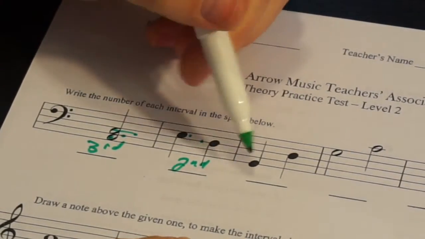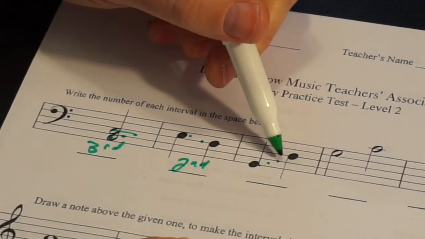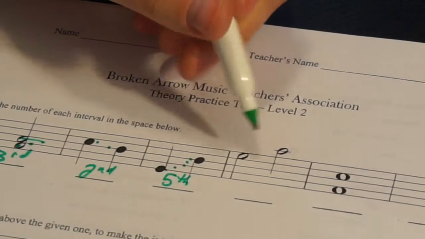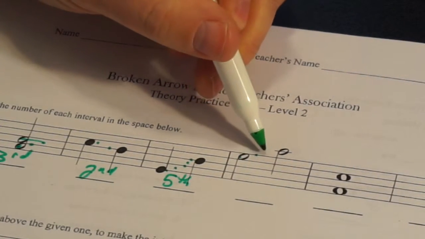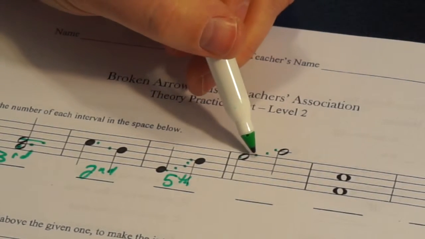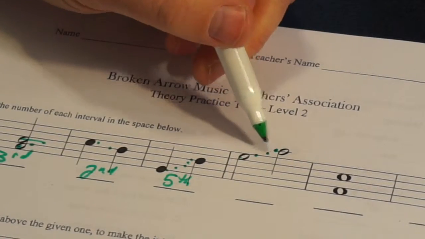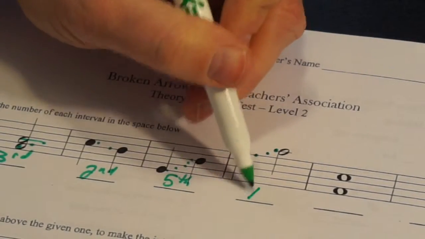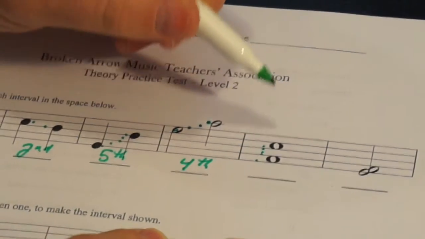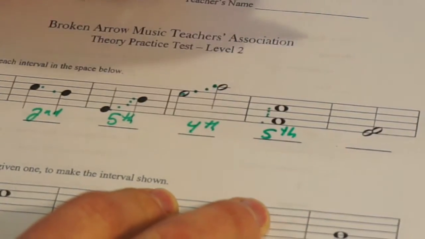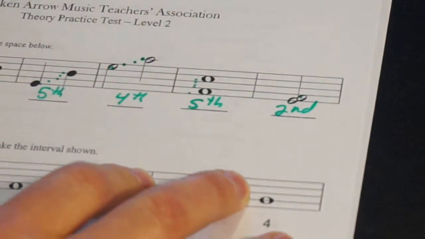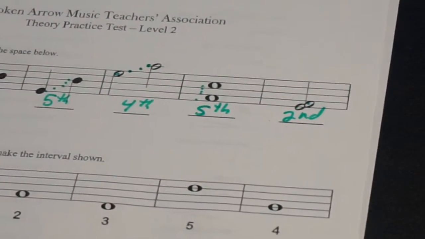Here we go. Here's a nice big one. 1, 2, 3, 4, 5. So that is a fifth. A lovely sounding fifth. Over here, 1, 2, 3, 4. Now be careful when you get up into the stratosphere here and you can't hardly tell where you are. Make sure you're doing your line, your space, and then the ledger line right there. 1, 2, 3, 4. That's a fourth. 1, 2, 3, 4, 5. 5 total, that's another fifth. And then looking right here, just a 1, 2. That's a second. Okay, so make sure you count the first note as 1.